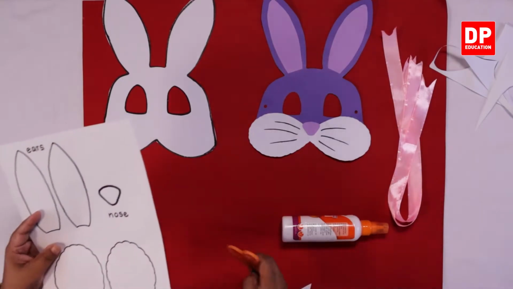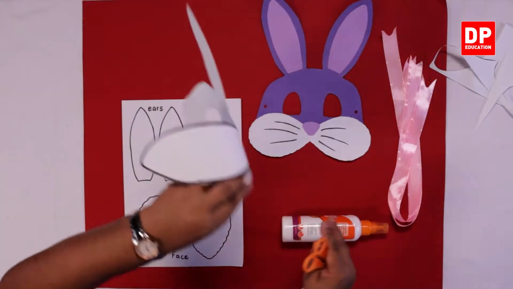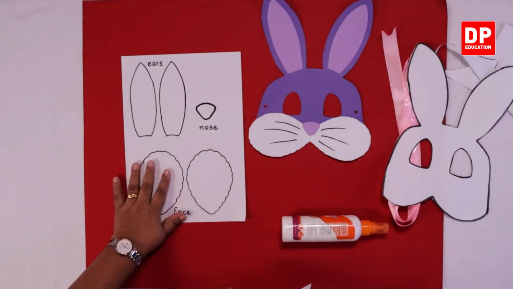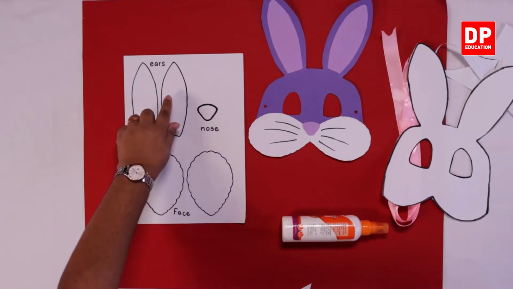Now I am going to draw. Now as you can see here, I will keep my face on this side so that you can see it clearly. Now here you can see I have 2 ears.